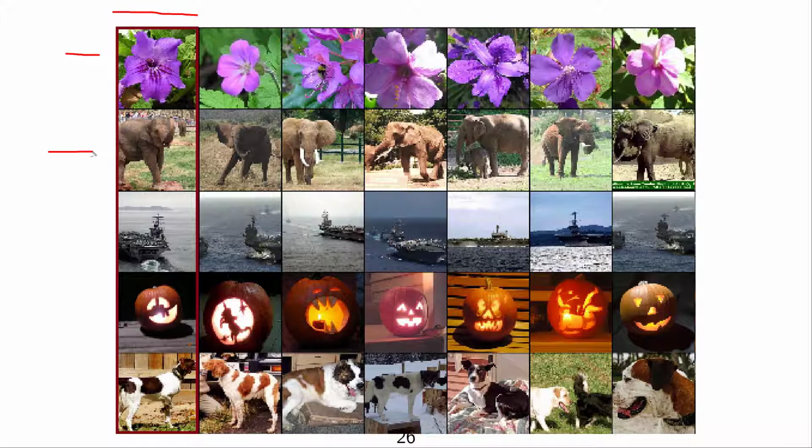The images that are retrieved not only have elephants at the left border, as shown in the input query image, but they can also find an elephant if it is on the right border.